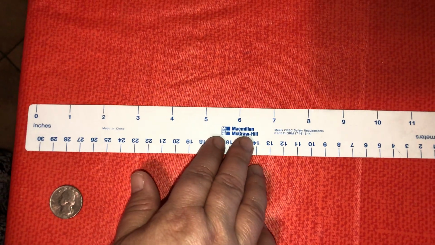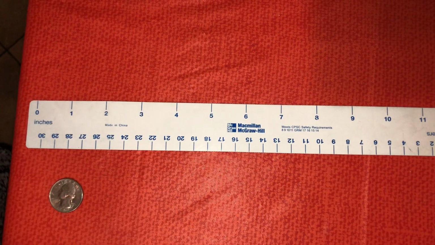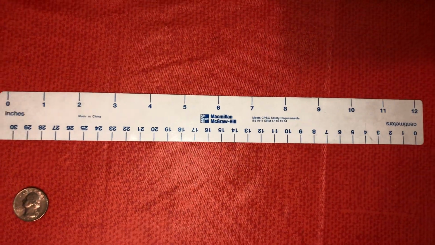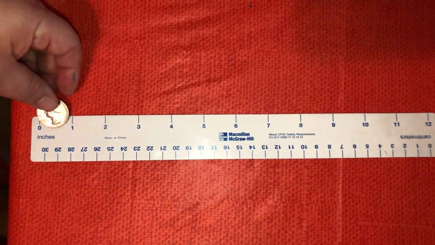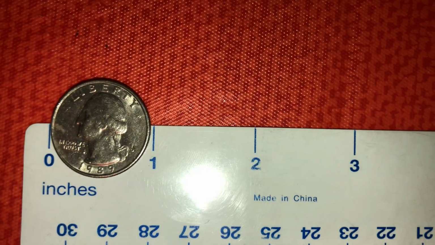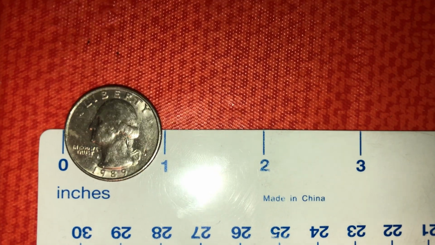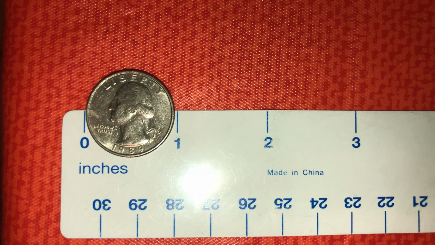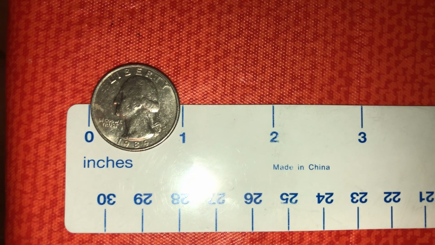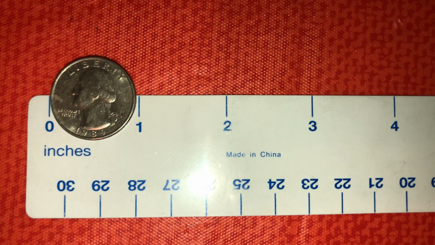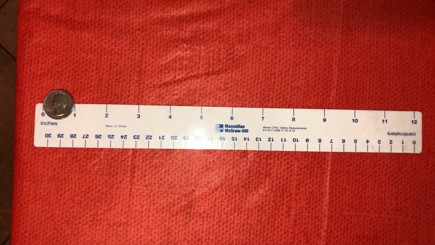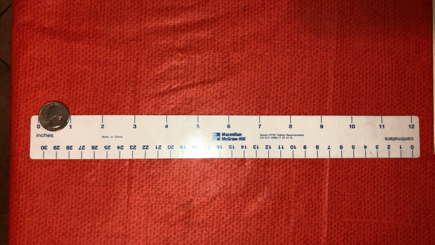Now, when I estimate, I like to think of, what do I know or what do I have that is close to an inch? So if you see the quarter there, a quarter is about 1 inch wide. So that is what you can think of when you think of inches. You can always think, oh, I know that a quarter is about 1 inch wide. So if you want to estimate how wide something is, you could think of it in quarters. That would be a great way to estimate.